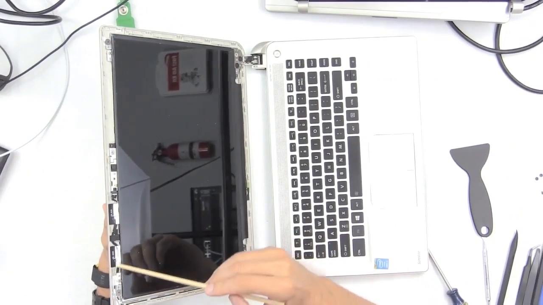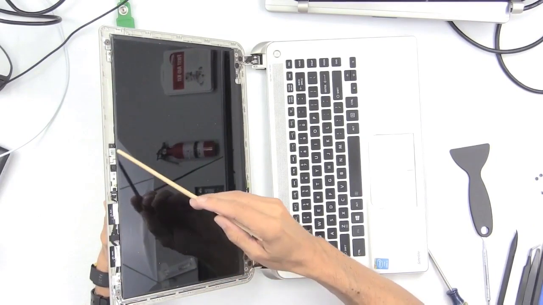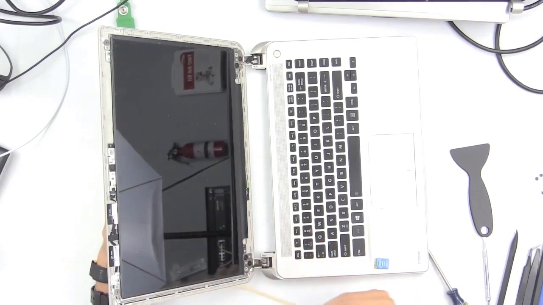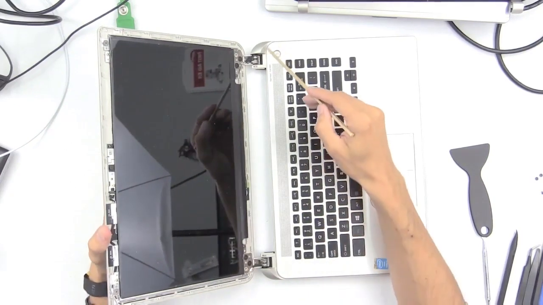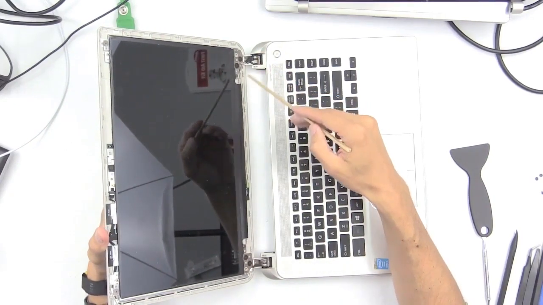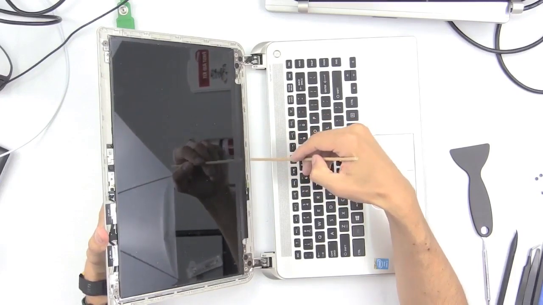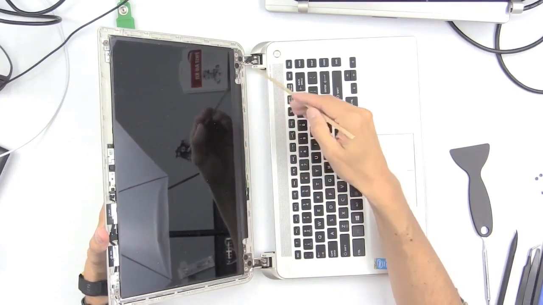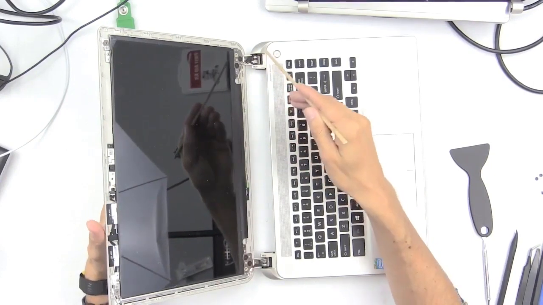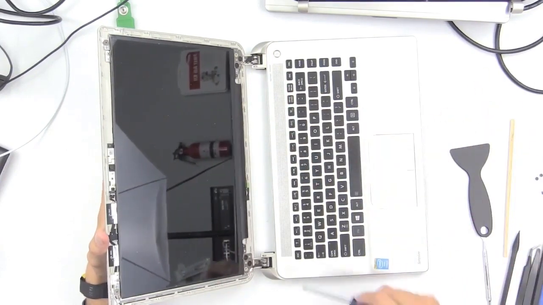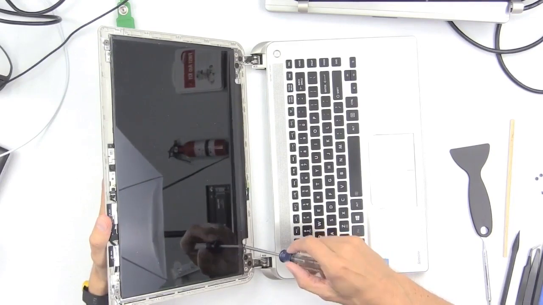Then we have another power cable and control cable for our webcam assembly, which goes all the way down this way. So sometimes you might need to replace these as well. And if you put in a new display, it may or may not come with this cable. So you may have to get that separate if you need a new one. So next step is to unscrew that.